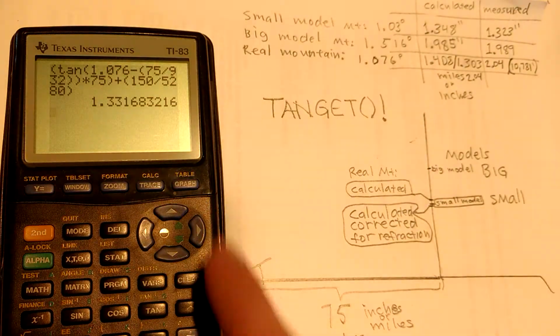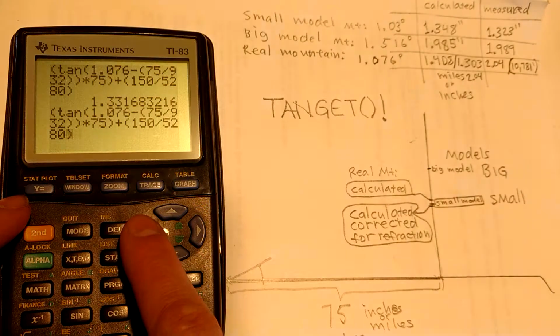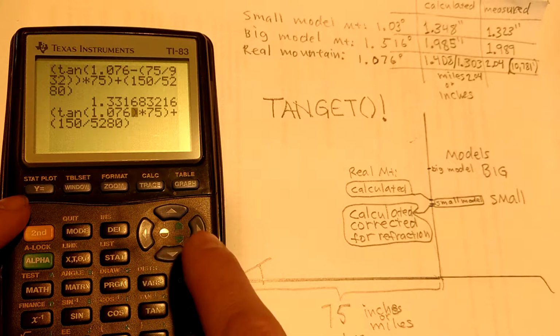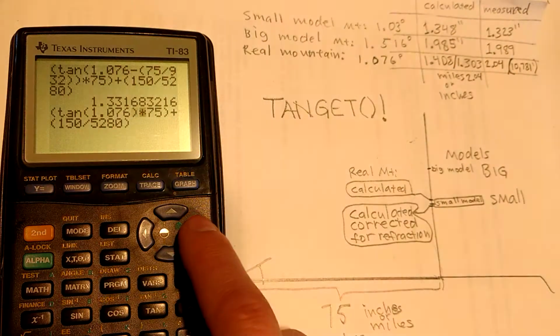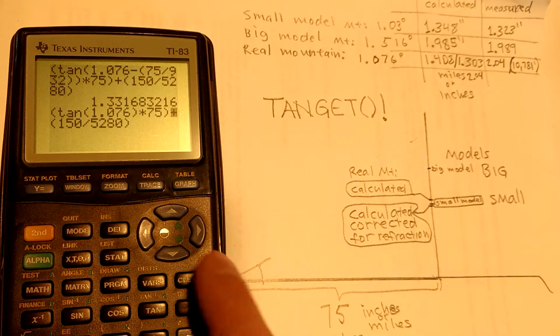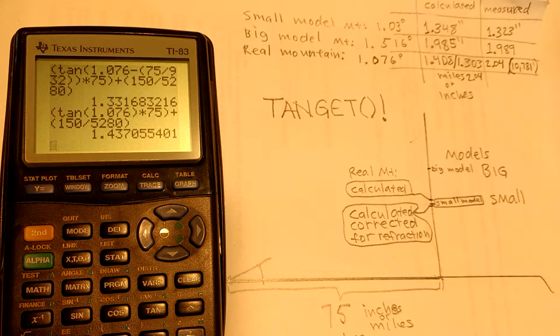So if you think maybe just the correction for atmospheric refraction for terrestrial objects is interfering, I will just delete that. Easy enough to do. Just go in here. Now we're just taking the tangent of the angle, and we're multiplying it times the 75 miles, and we're offsetting for our 150 foot elevation, and enter. So now we got 1.4 miles.